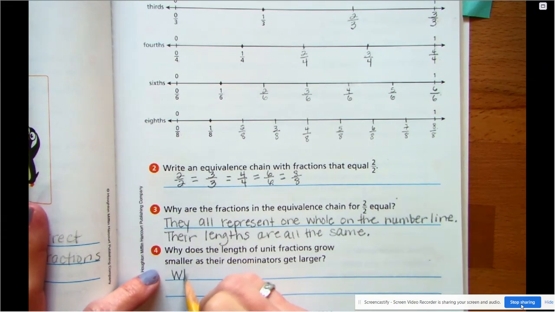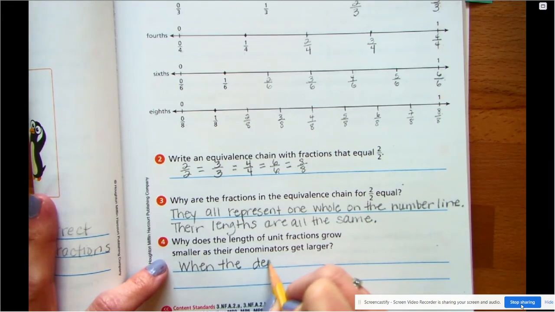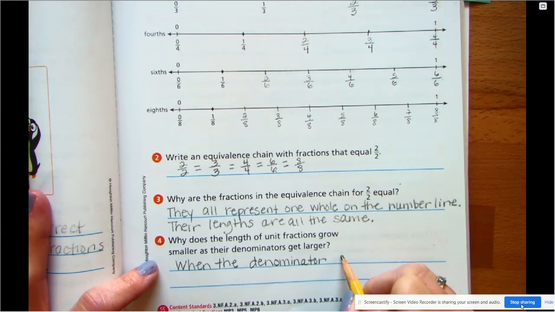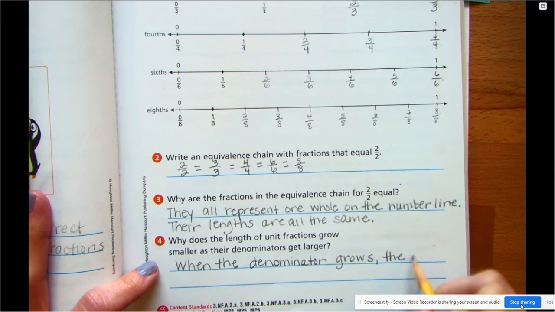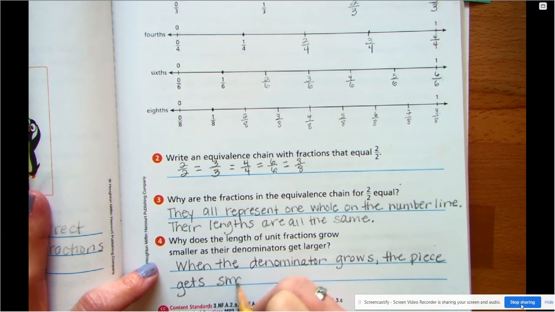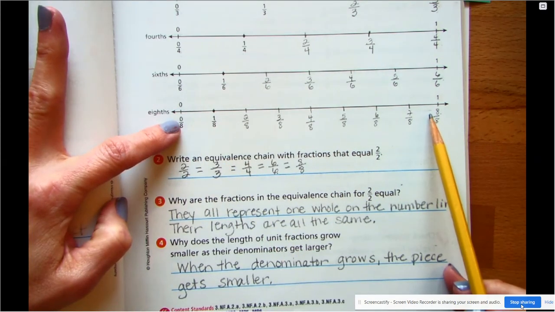So let's say when the denominator, and you should know that's the bottom number, when the denominator grows, the piece gets smaller, right? Because the whole ends up being in more pieces.